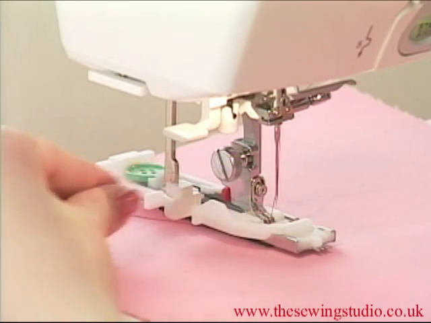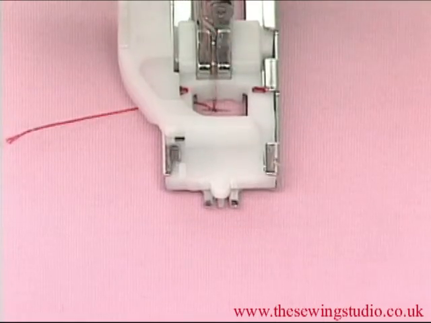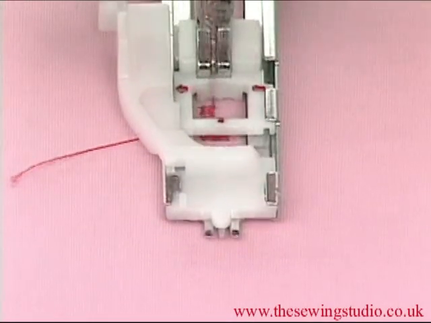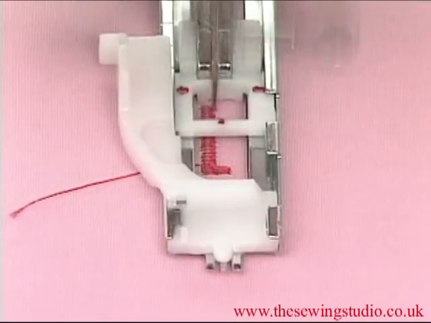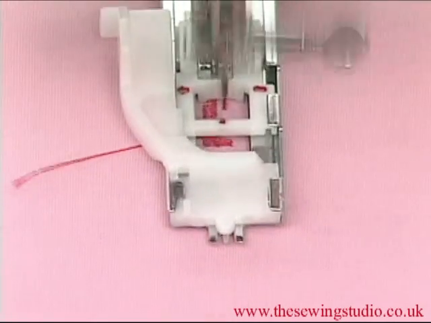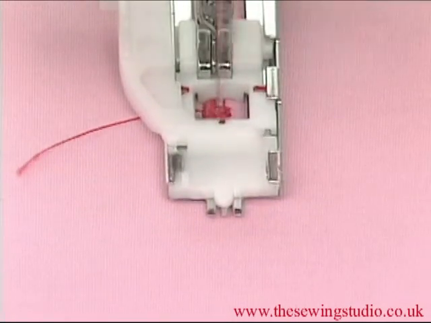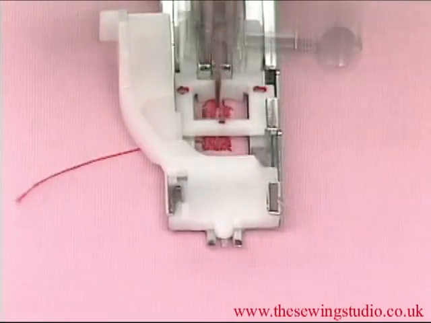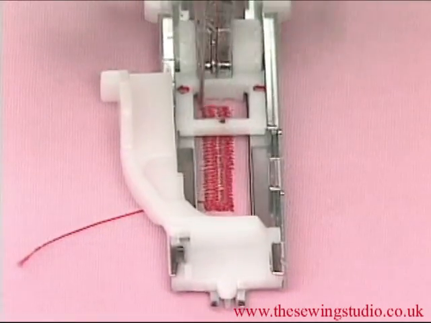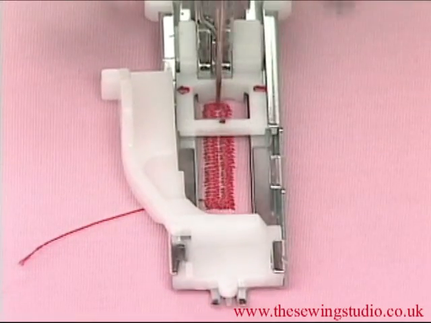Then continue pushing down on the foot control or pushing the Start-Stop button to sew a buttonhole. The machine will stop automatically when the buttonhole is complete.